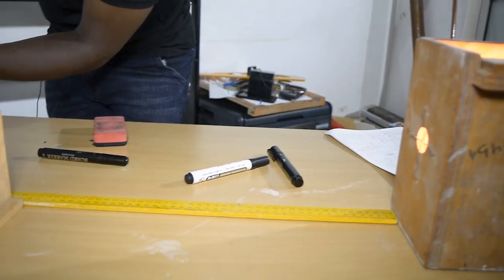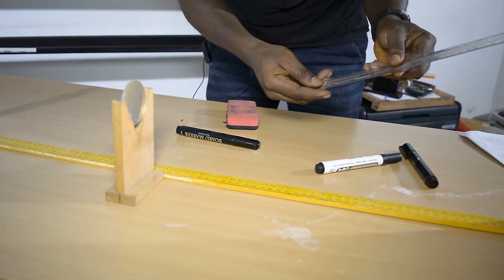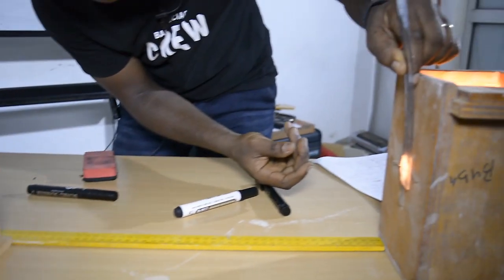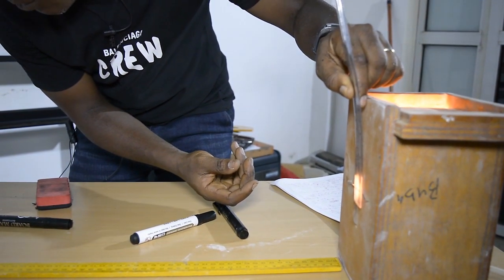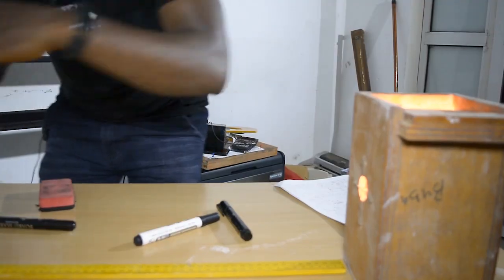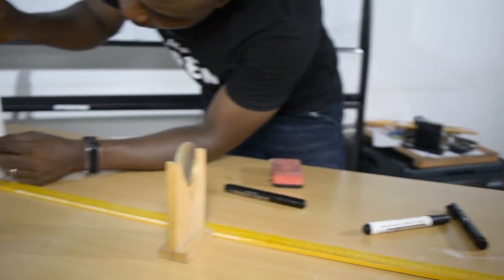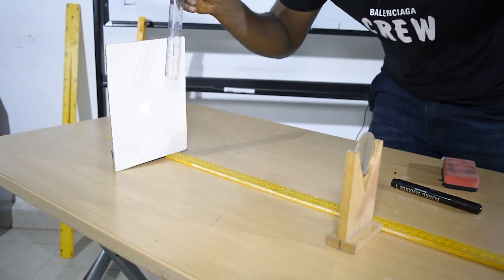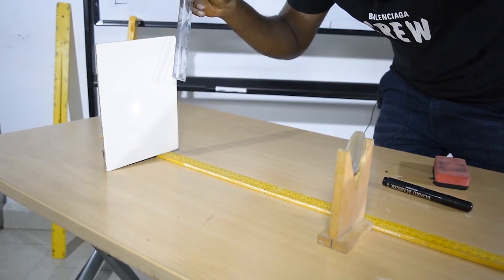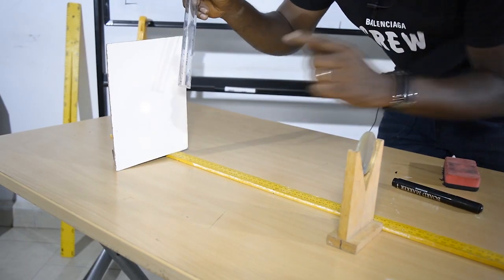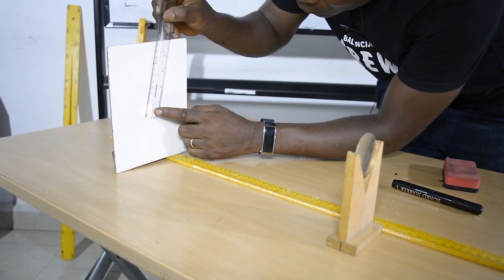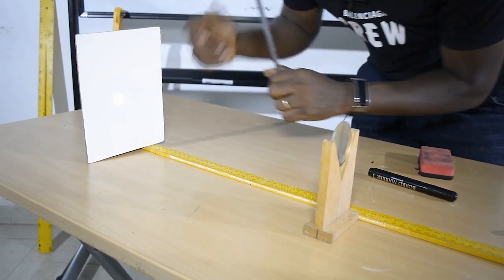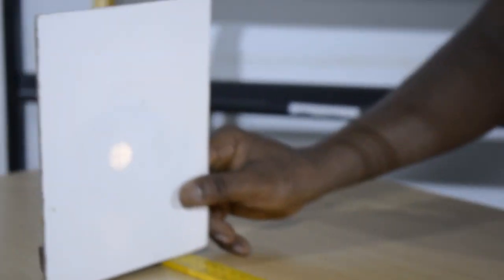I use the same ruler, the same scale here. So I found the diameter of the hole. Then I compare this diameter to the diameter of this image. So I measure the diameter of the image there. So you find out that at this object distance, the height of the object is now bigger than the height of the image. So the experiment can come in this form too, where you are expected to measure the height of the image after finding the sharp image, so you can be doing two things together.